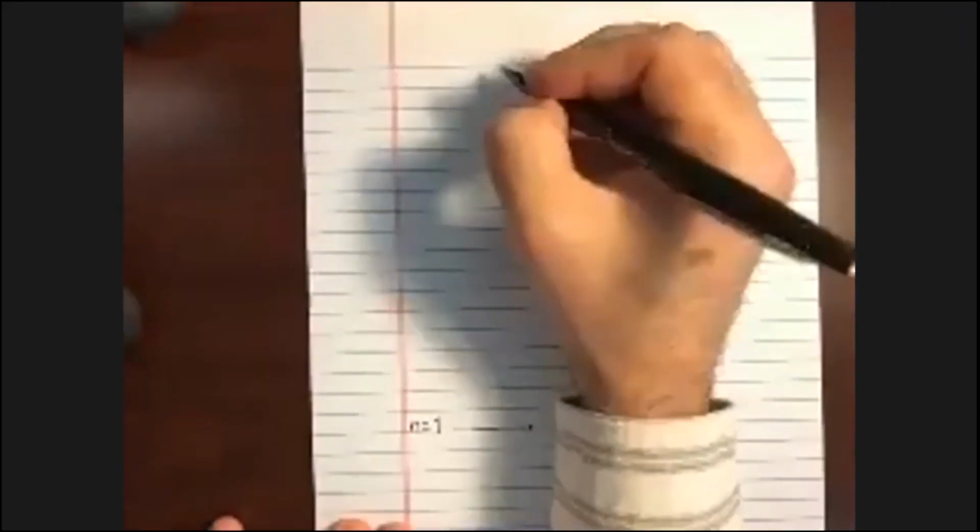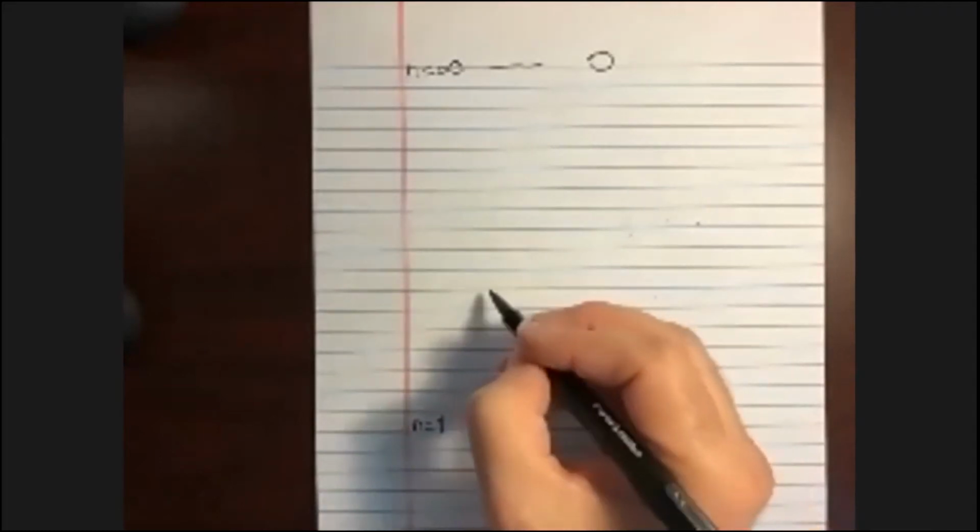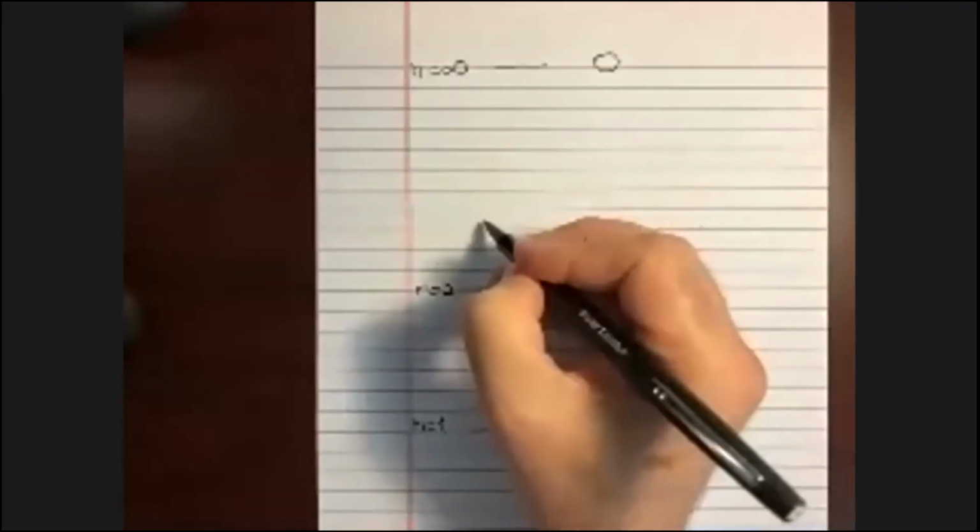Now, the highest amount of energy, the most positive, would be essentially at infinity, when the electron is essentially not even in the atom anymore. And that value would be 0. So this is a scale that runs essentially in the negative realm all the way. For n equals 2, you would be maybe here. For n equals 3, you might be here.